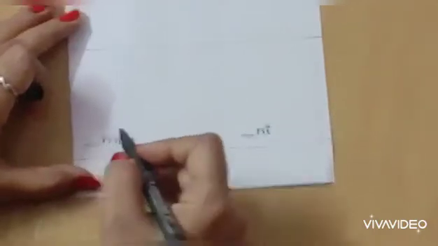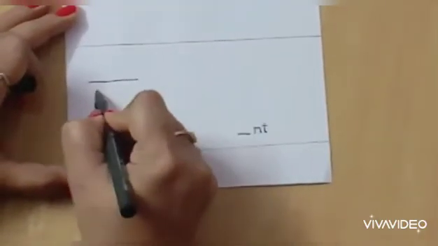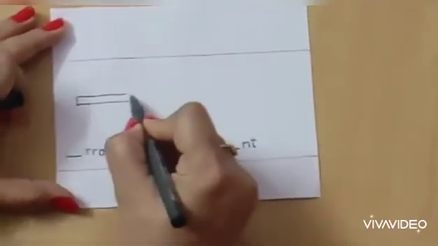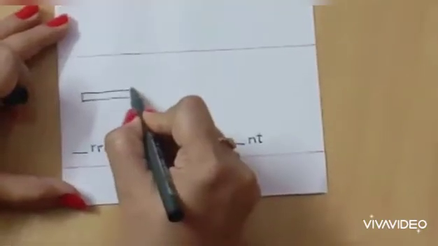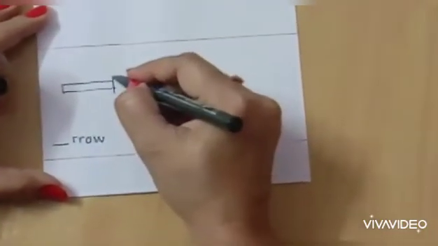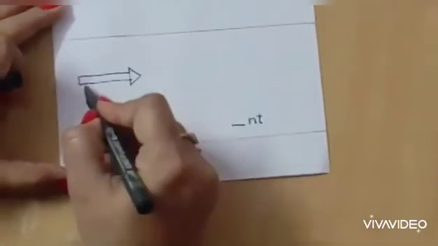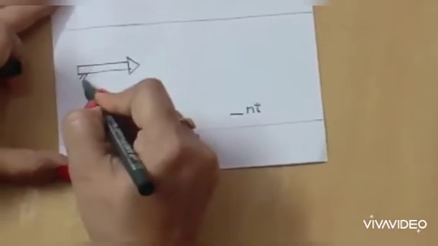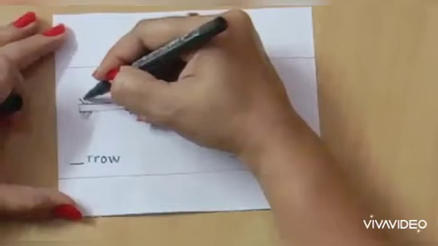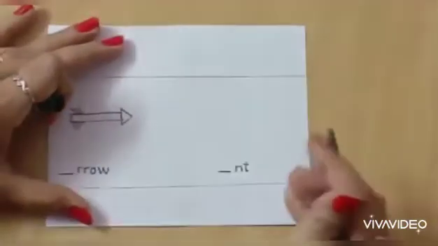For an arrow, we will draw two slipping lines and then we will join these both lines, and here we will make a big slipping line and here slant and slant. It becomes a triangle, and then here 1 2 3 slant line, this side 1 2 3 slant line. This is arrow.